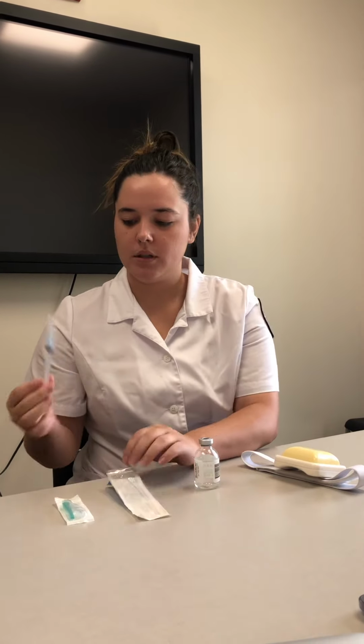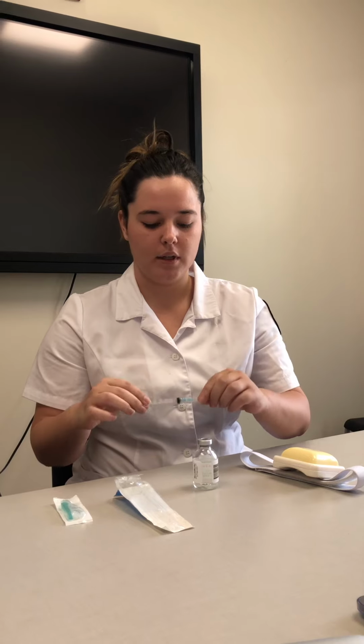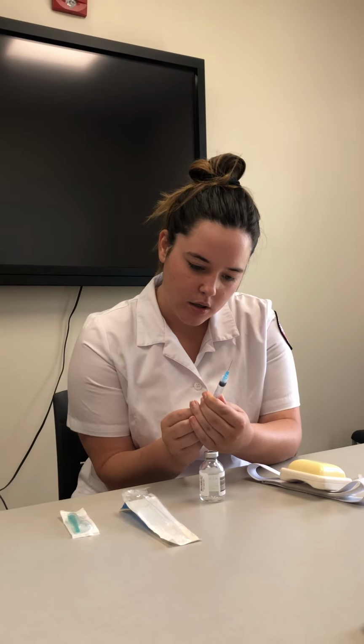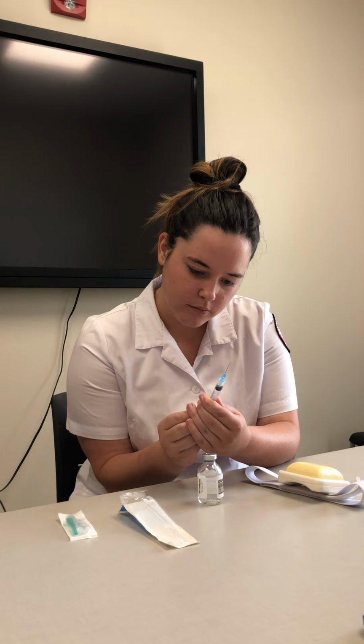So I would get my alcohol prep and I would wipe off the top of my vial. And I would get my medication out, my needle. And so now we're going to pull up 0.8 milliliters of air.